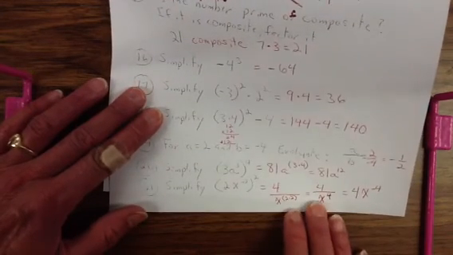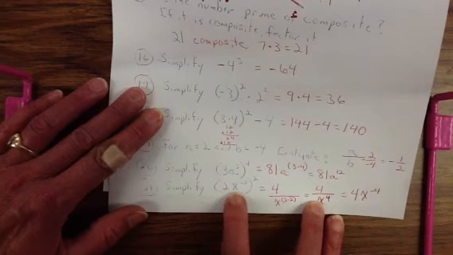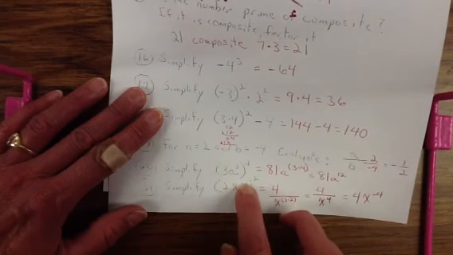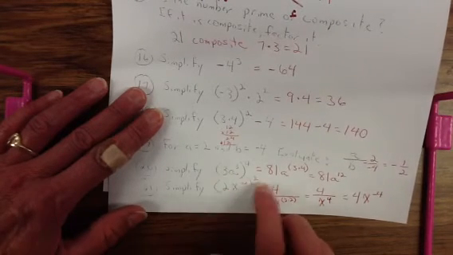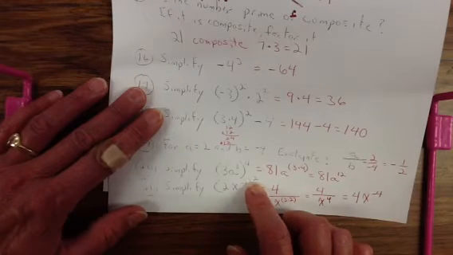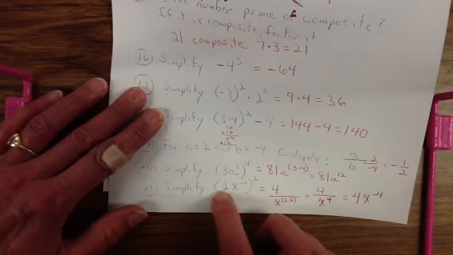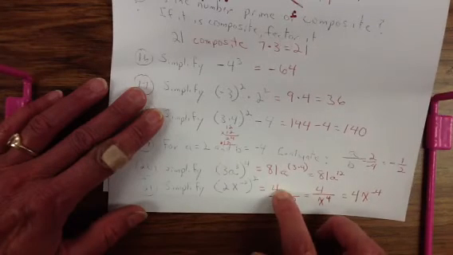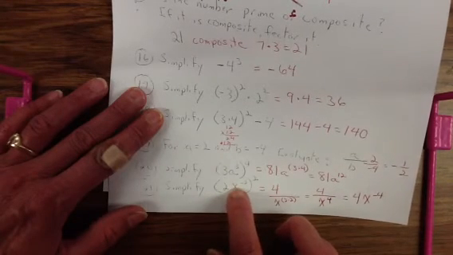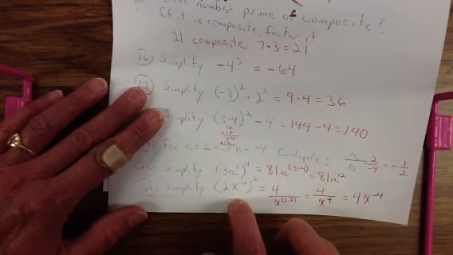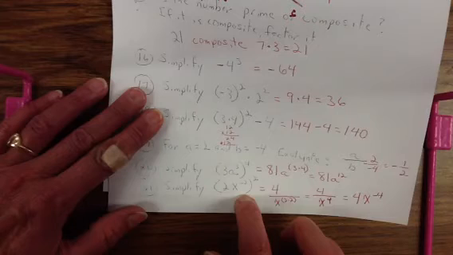Okay, next we have 2x to the negative 2 power in parentheses squared. Okay, so I'm going to square the number. 2 times 2 is 4. Okay, remember this negative means opposite. So I could actually make this 1 over x to the positive 2 power.